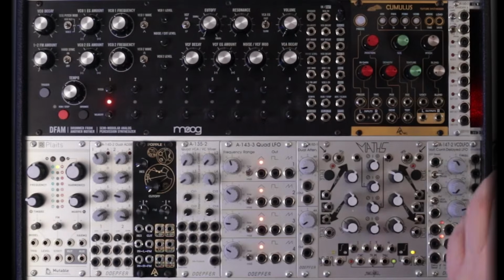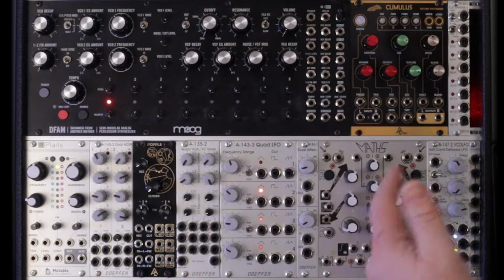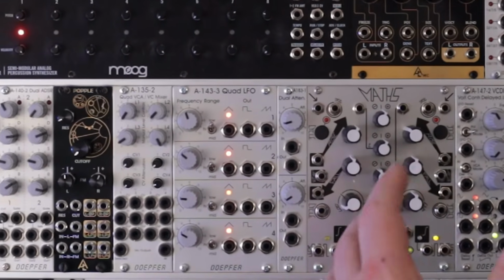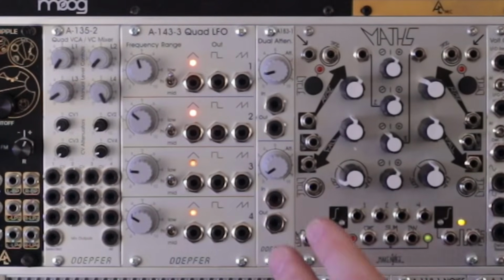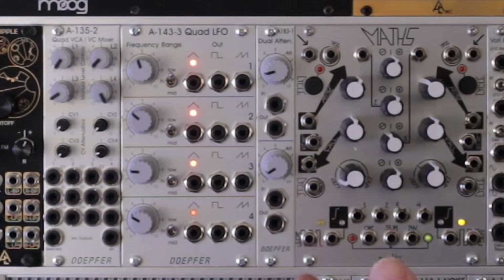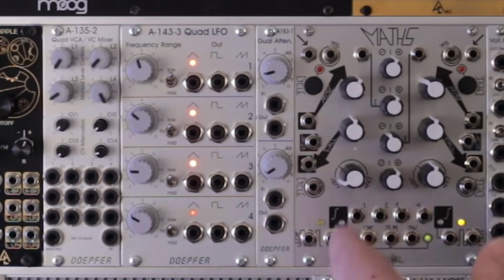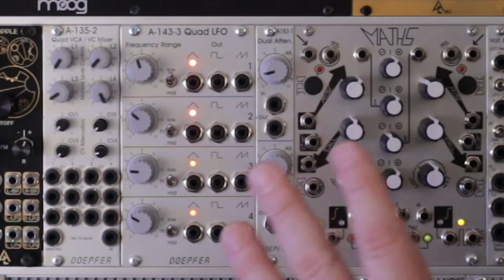So let me start off with just really basic, what does this module even do? I'm going to really oversimplify things, but basically it's a Swiss Army knife of control voltages. Not only can you make control voltages, but you can shape and change, move, flip, smooth, whatever you can think of. You can do all of those things to the control voltages. So it gives you a tremendous amount of control. Let me show you what I'm talking about.